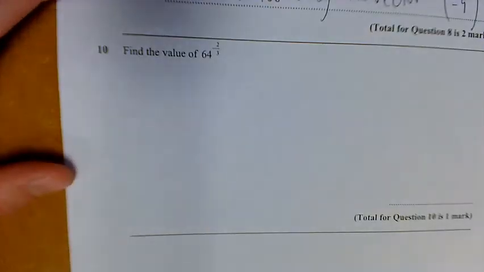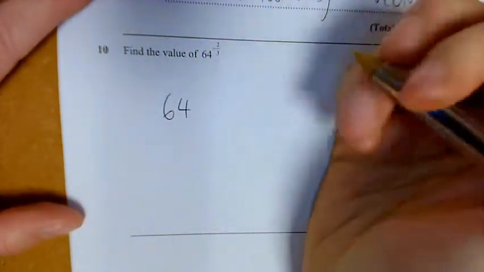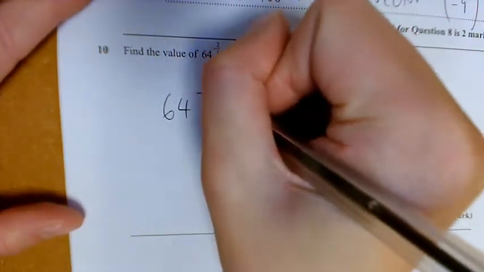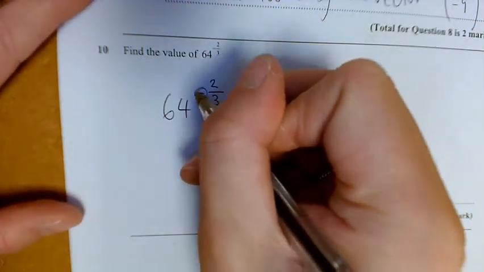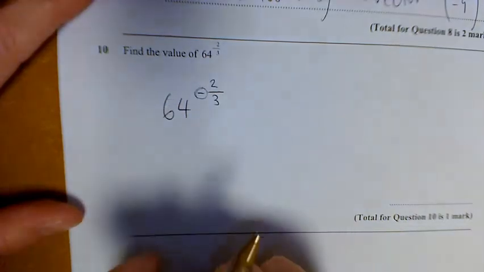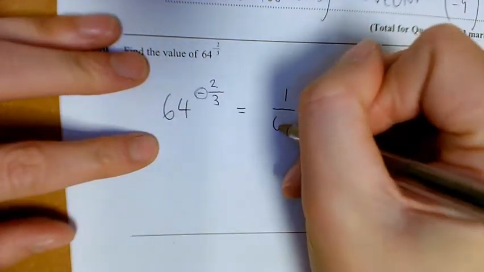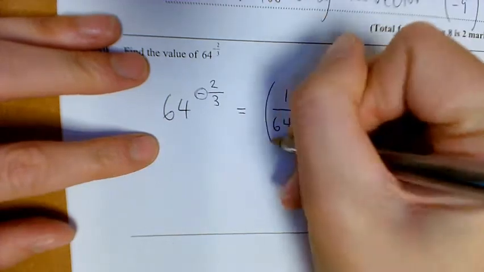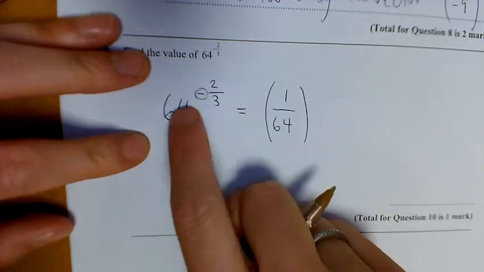Okay, 64 to the power of -2/3. Now I'm going to write this slightly bigger so it's a bit easier to see. 64 to the power of -2/3. Now you've got three things to do here. Firstly, a negative power makes the base number its reciprocal. So the first thing we're going to do is rewrite this as 1 over 64. Okay, 1 over 64, the base number, this number here, becomes its reciprocal.